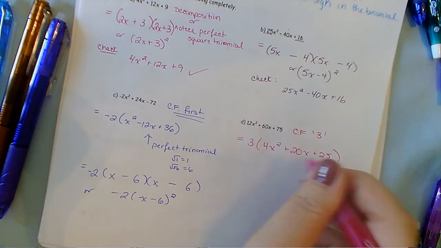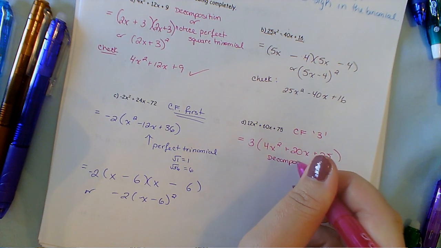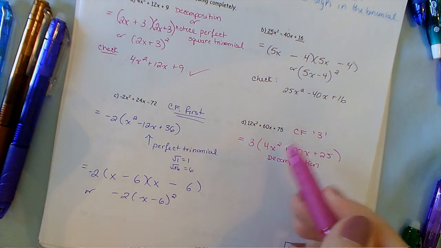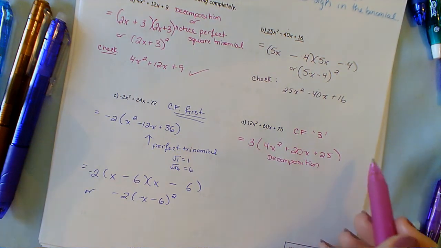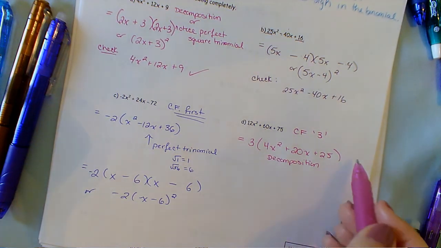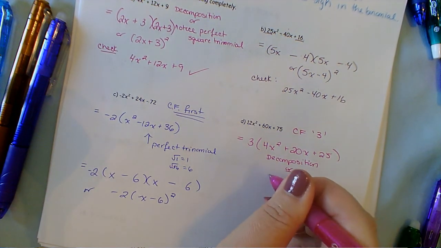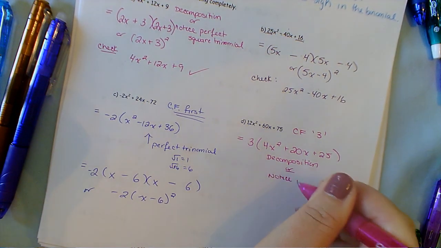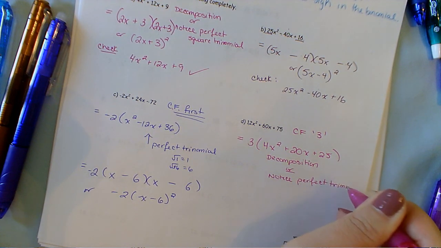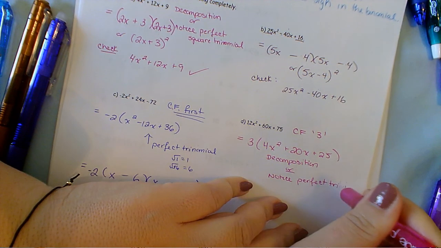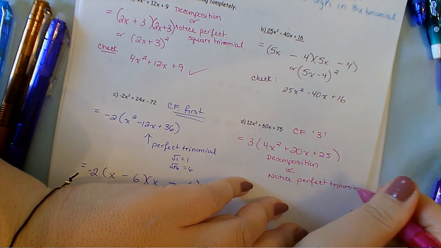So if you're down to this point, like I showed you in the previous lesson, many of you are going to use decomposition. You're like, oh, but I'm still stuck with the 4 in the front. Yeah, sure. 4 times 25, 100. Think of all the numbers multiplied to 100, probably 10 times 10. And you would do your 3 steps for decomposition. Or you're going to notice that it's a perfect trinomial. Again, oh my goodness. One of these days, I'll remember to write the "nomial" part.